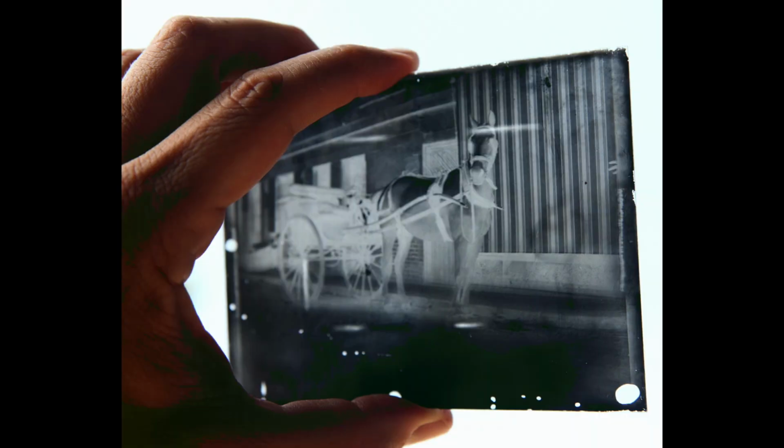Back in 1895, it was common for scientists such as Röntgen to have photography supplies lying around their labs because they sometimes wanted to document their experiments and findings. So film wasn't around yet, so what was used to make photographs then were these thin glass plates that were coated in silver salts.